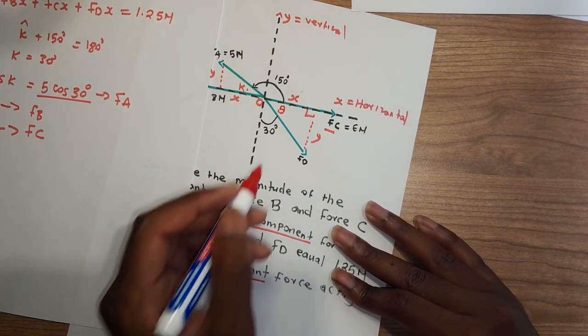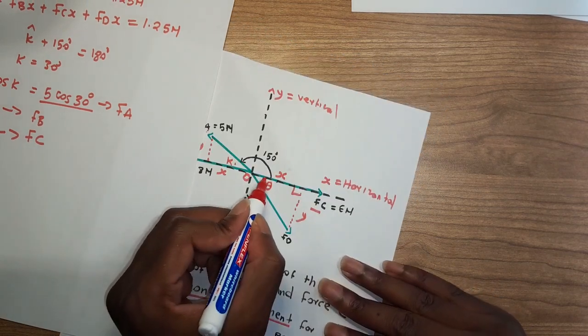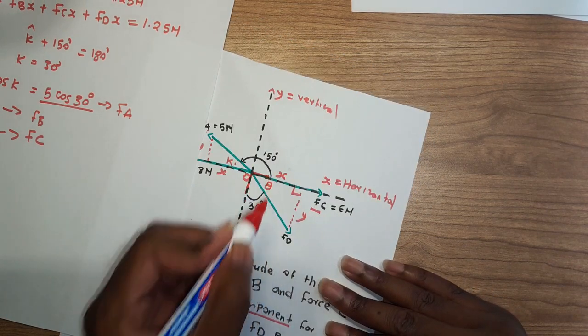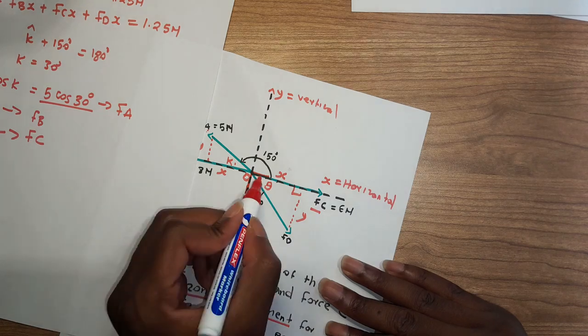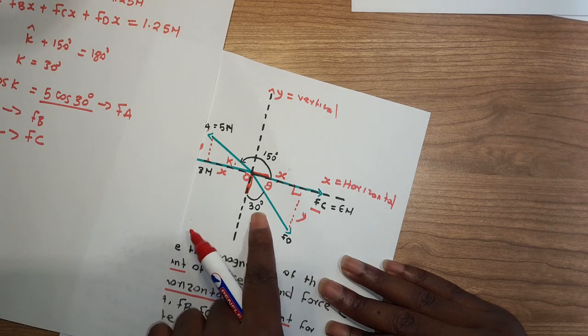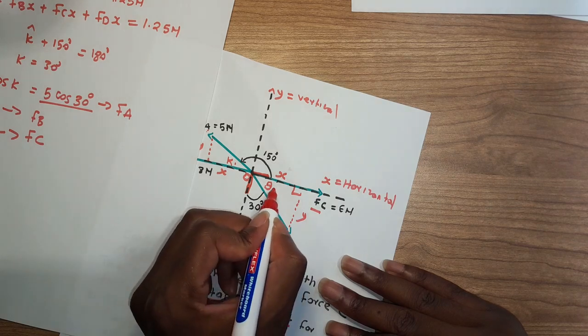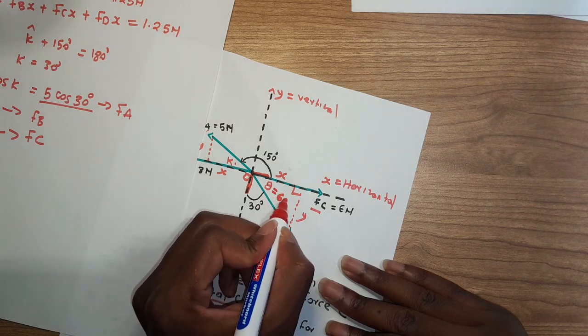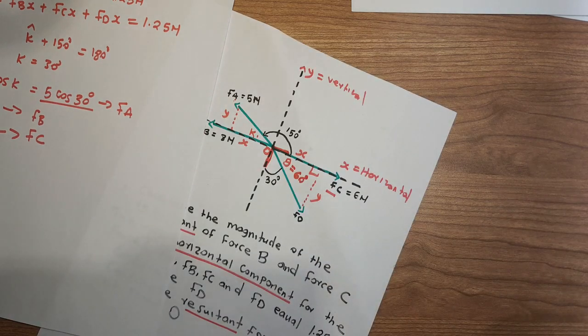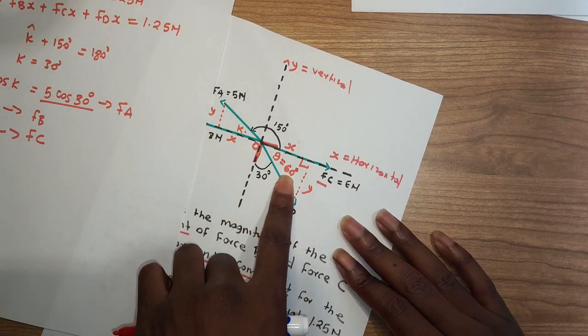Well, I know that this angle is 90 degrees. This angle is 90 degrees. So if this is 30 degrees, it means that this one has to be 60 degrees. These little tricks are found in mathematics, in Euclidean geometry, right? So if this is 30 degrees, this is 60 degrees.